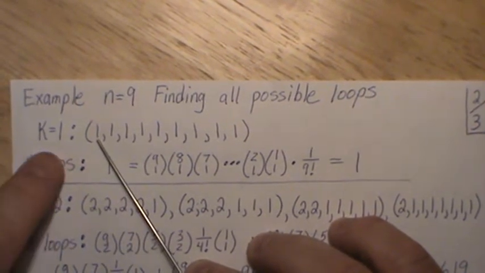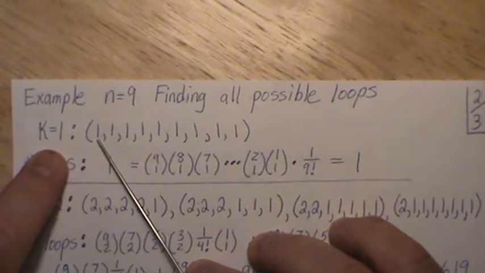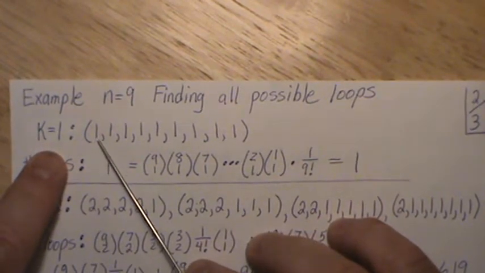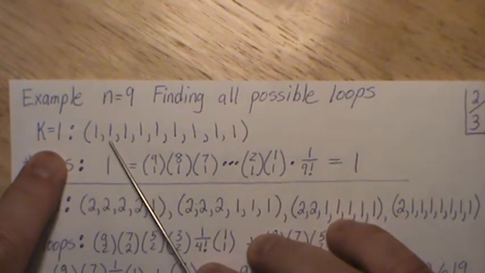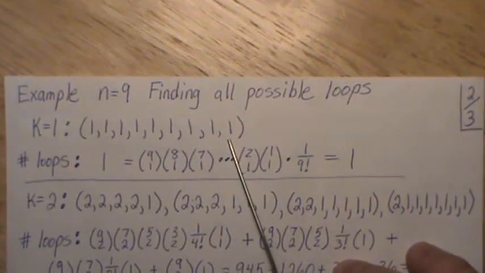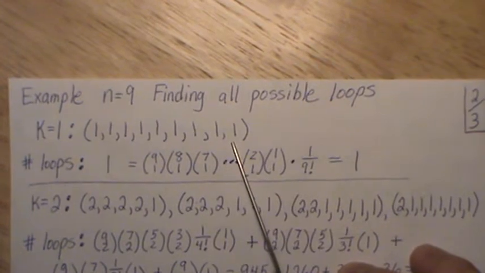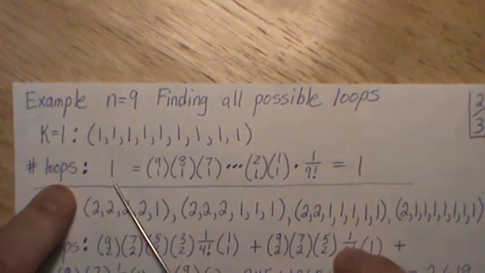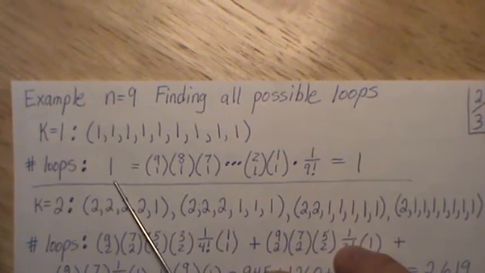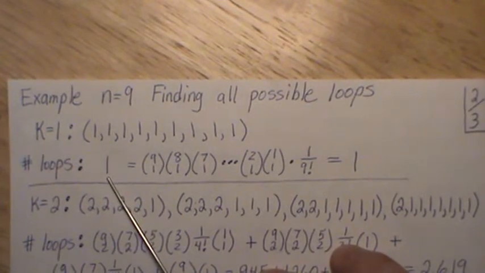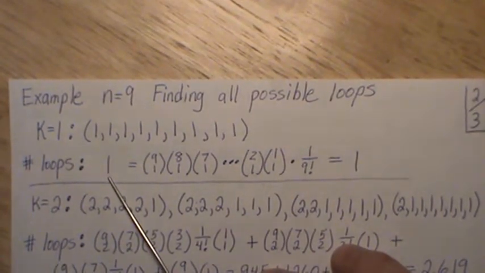Now, in order to have a maximum loop of 1, every box has to have its own number in it. And there's only one possible way to put the numbers in the correct boxes. Okay, so the answer is 1. There's only one possible scenario where we have a maximum loop of 1.